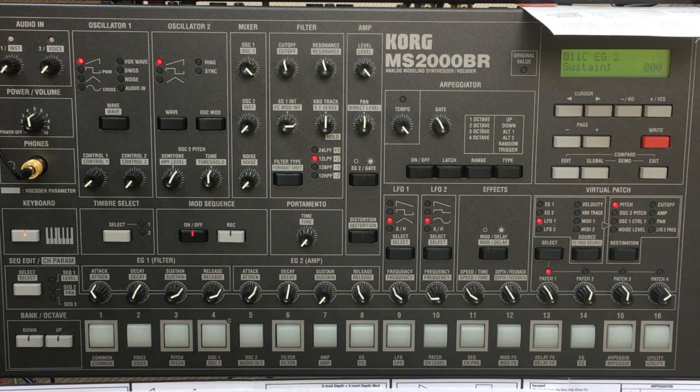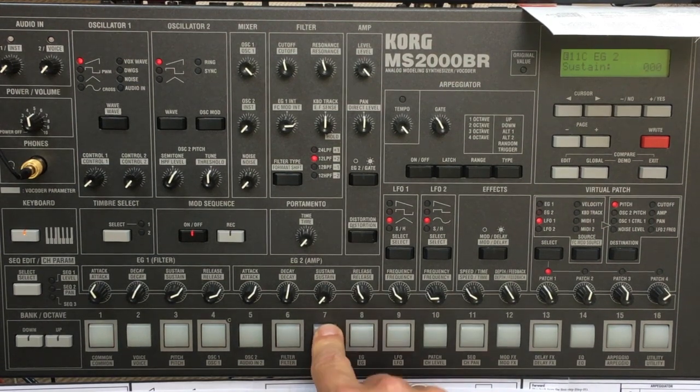So since the mod sequencer is not producing gates as it moves along, it is not triggering EG2. Only the keyboard is triggering EG2. So when I press the key here, I trigger EG2 because of the keyboard, not because of the sequencer.